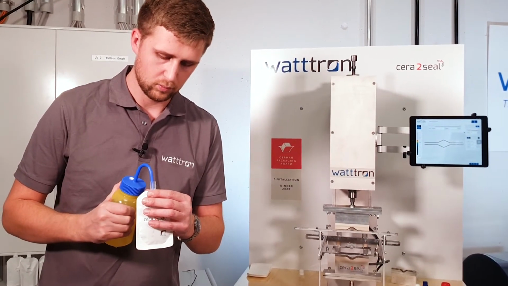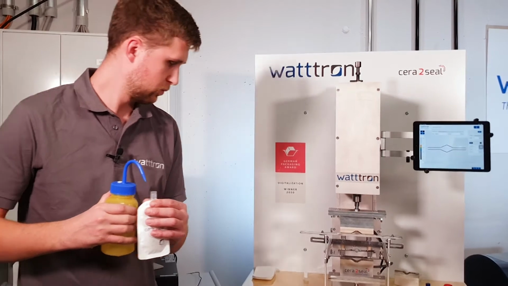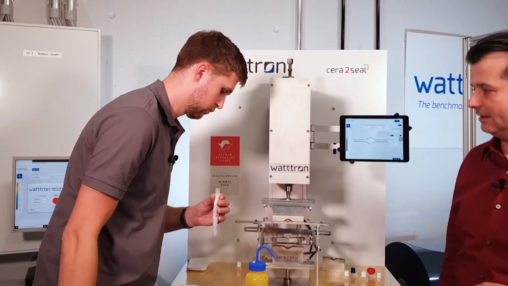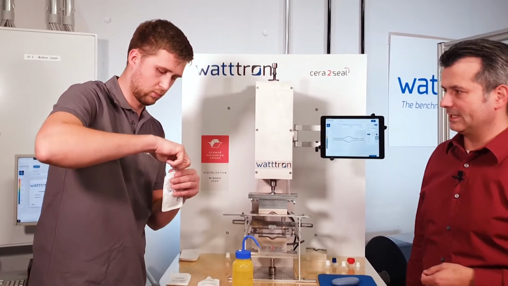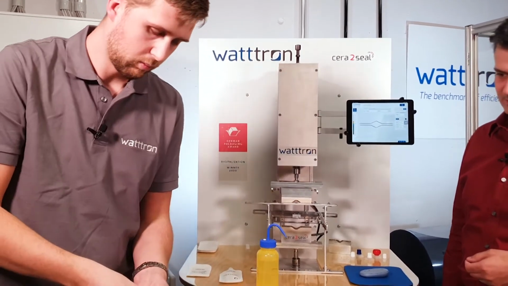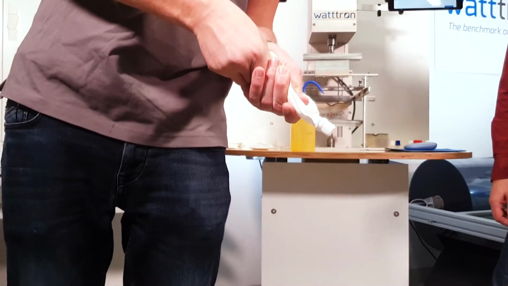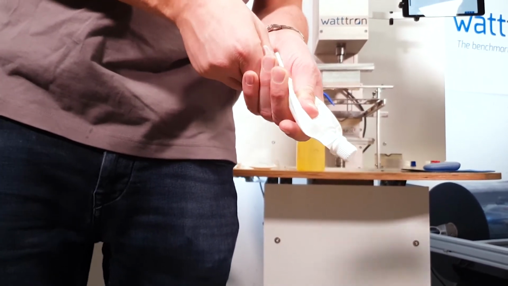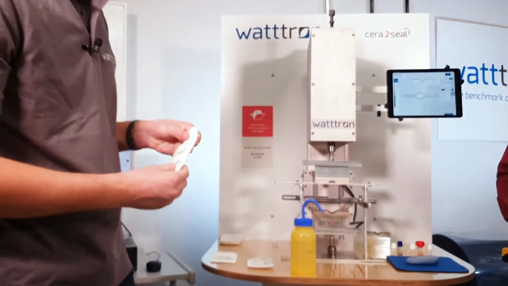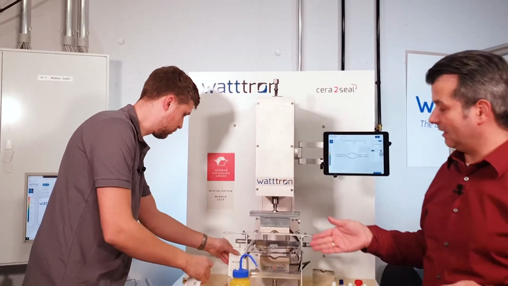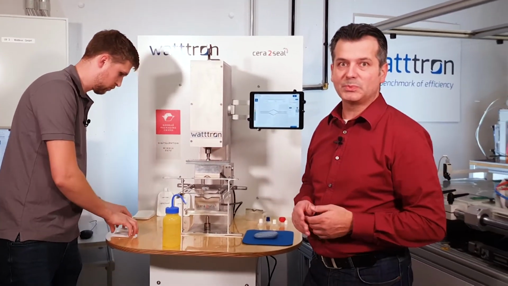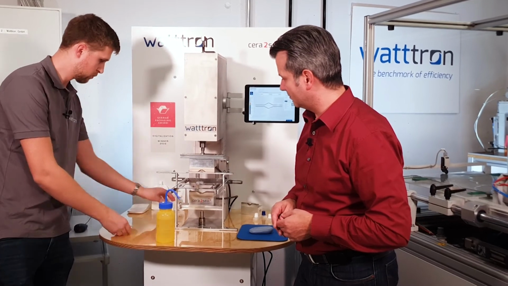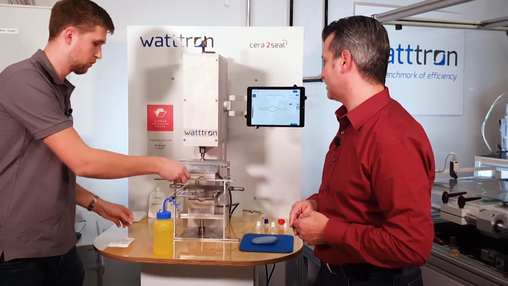So maybe we can have a good or tight seal, or I expect there is a tight seal, but we will see this in a few seconds. Yeah, of course, like expected. Optically it's an issue, but from a tightness point of view, it's okay. But I think the customer won't be happy with such an effect.